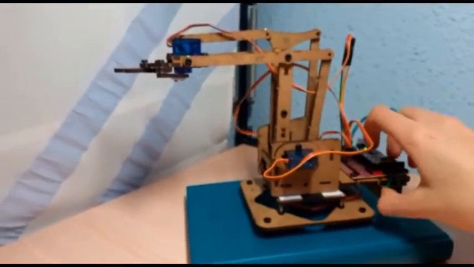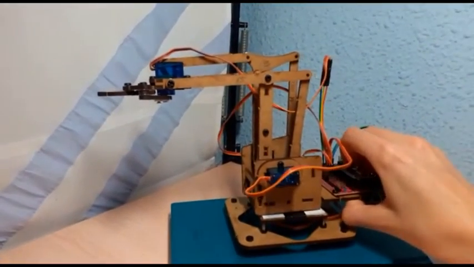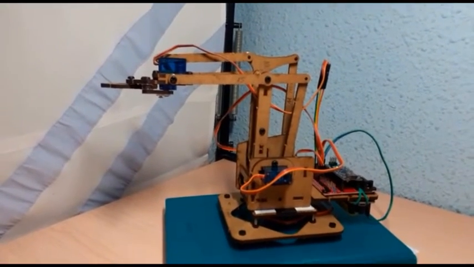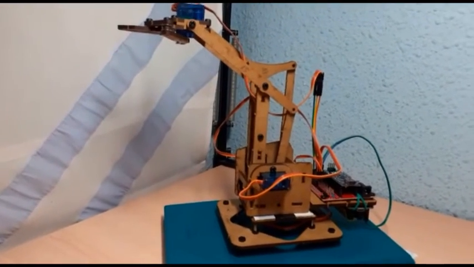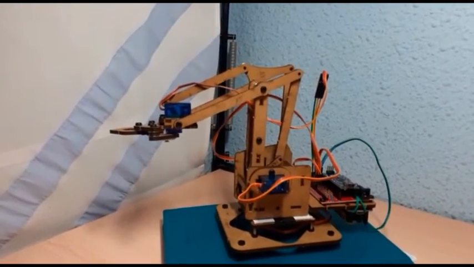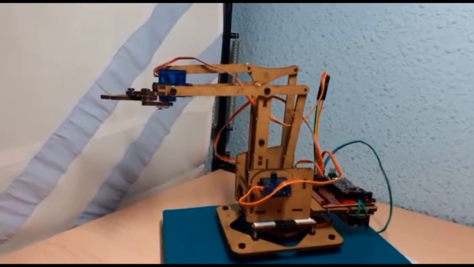So let's see it again. Now the angle will increase and the tool goes up, and when it decreases, the tool goes down. This is the initial position.